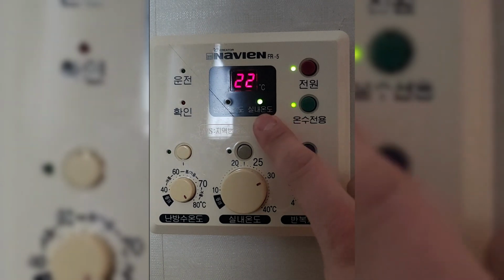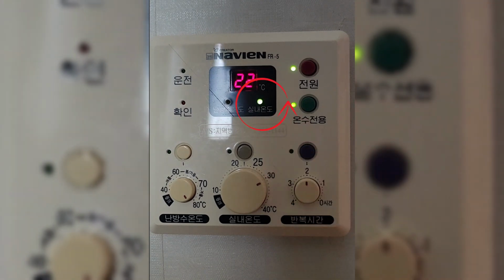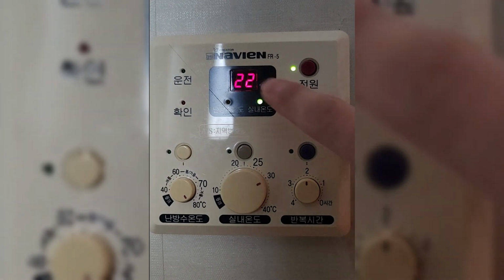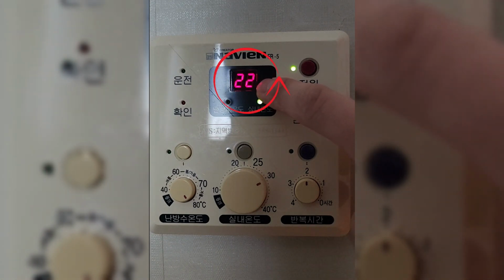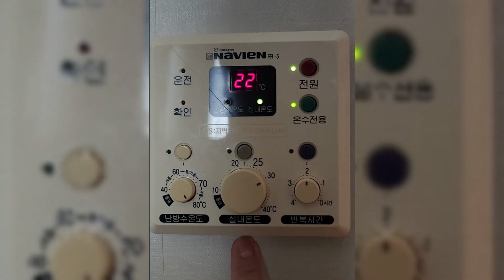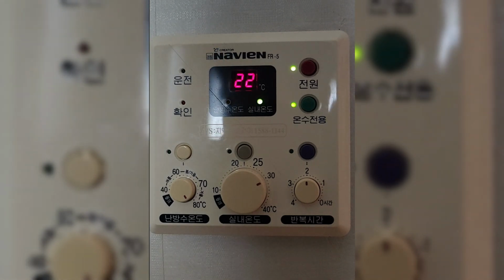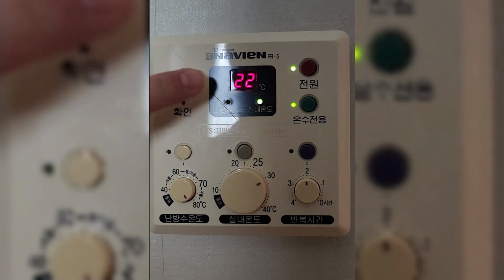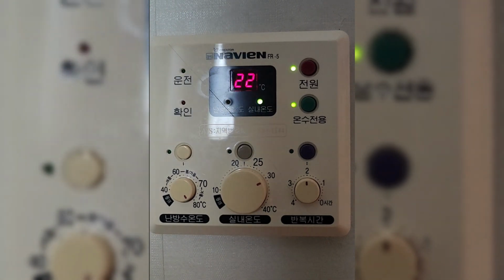Okay? This light over here underneath, it says 실내 온도, and what that means is the temperature inside your house. So right now you can see that it's 22 degrees inside the house, right? And the way this boiler senses the temperature is down here, there's a little hole, and inside there's a temperature sensor. So what it does is it senses the temperature in the air down here, and it tells you that it's 22 degrees right now, right?